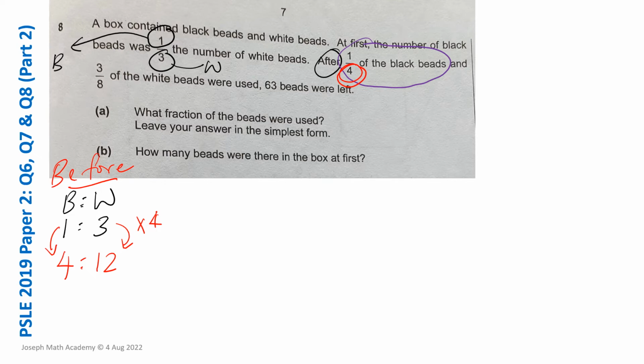Okay, now what is happening to the black beads? They used a quarter of the black beads. So I'm going to do it on this side. What is a quarter of the black beads? So a quarter of the black beads means a quarter times 4 units.